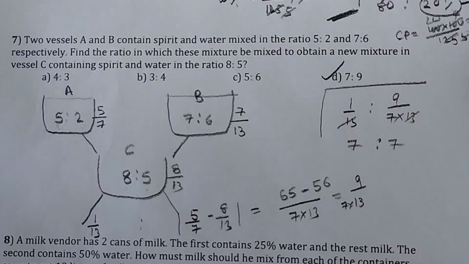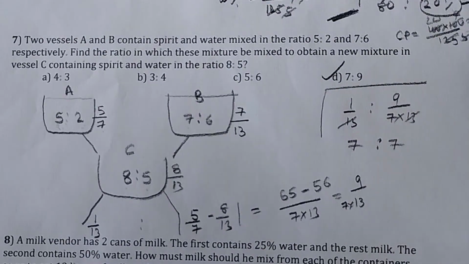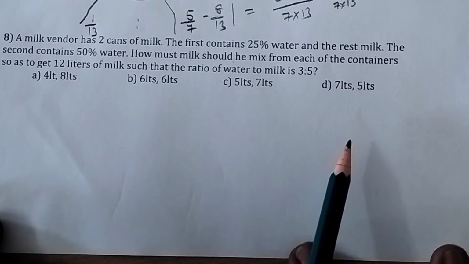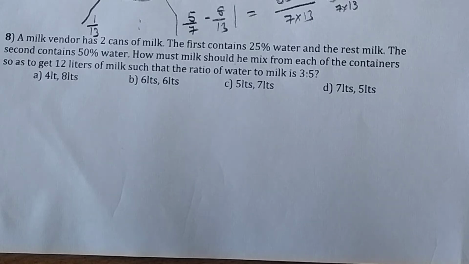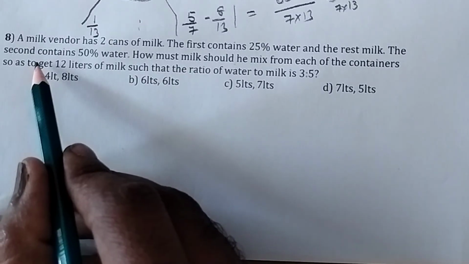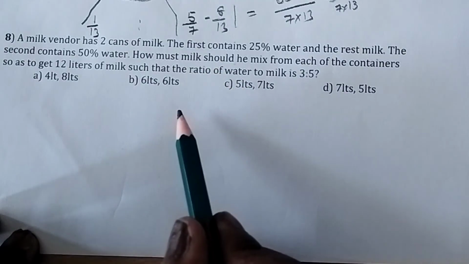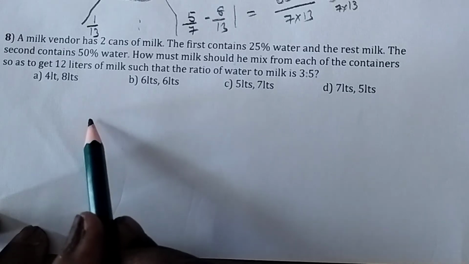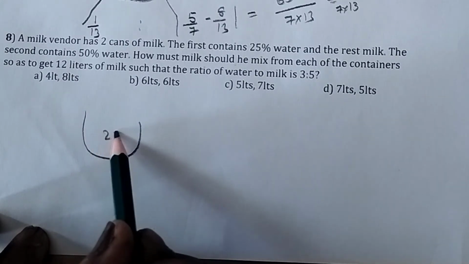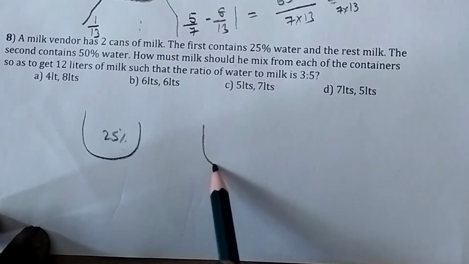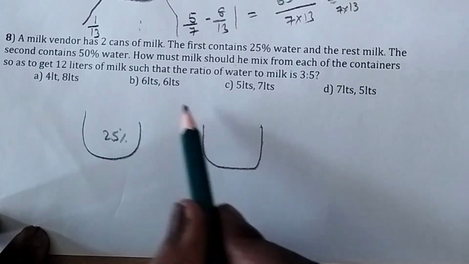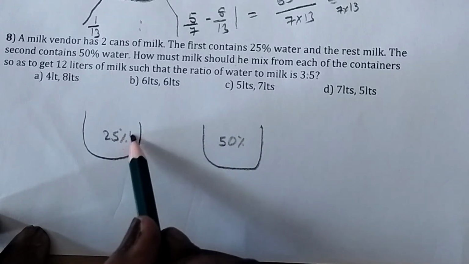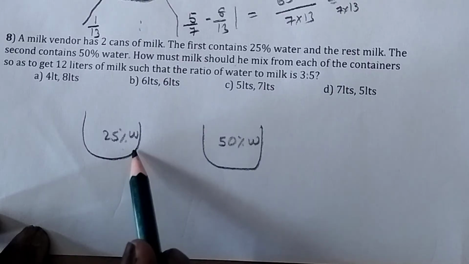Now coming to the new question. This is also in the same model. Question number 8. A milk vendor has 2 cans. This question I hope you can do on your own, but I am going to give exactly the given question. The first container contains 25% of the water and the rest is milk. The second contains 50% of the water. This is all about water. The remaining part is milk.